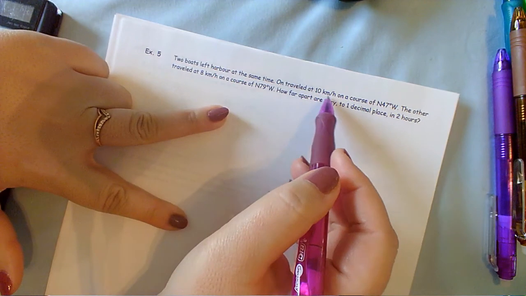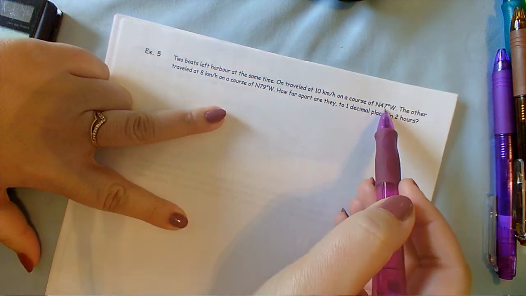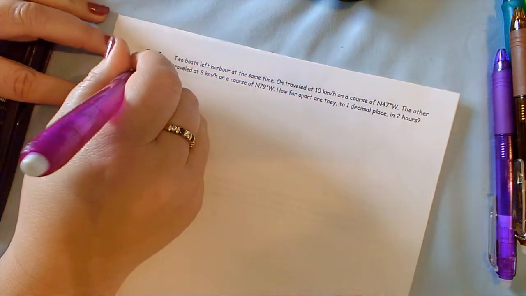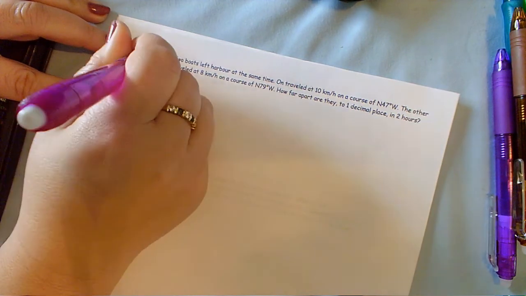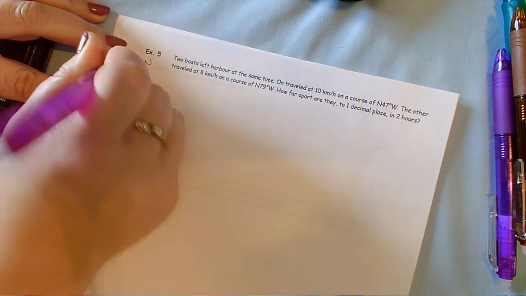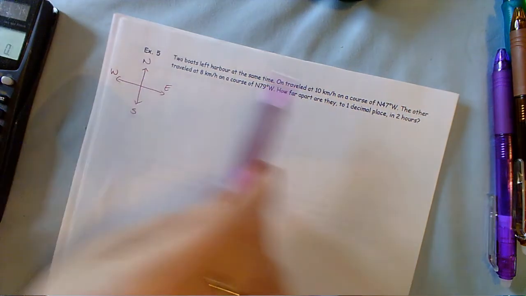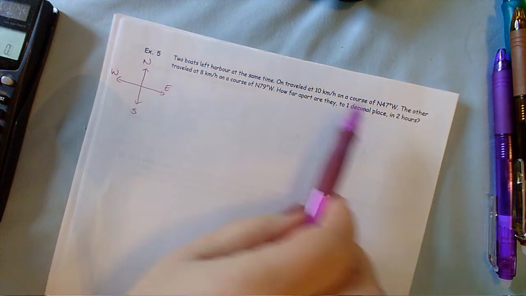One traveled 10 kilometers an hour on a course of north, tilt 47 degrees west. Okay, so again, this is assuming that you understand north, south, east, west. So you're going to head north, and then you're going to tilt 47 degrees west.